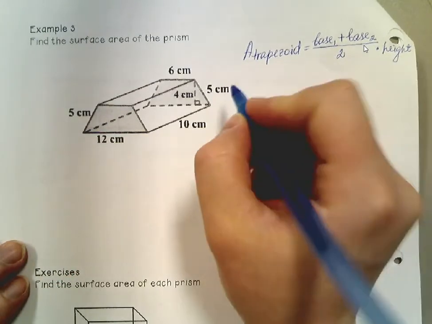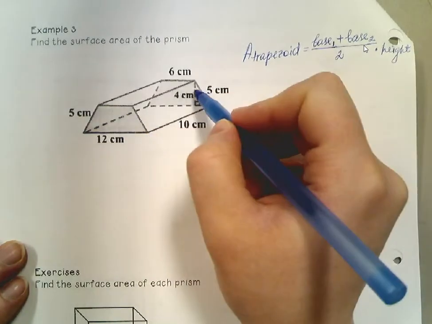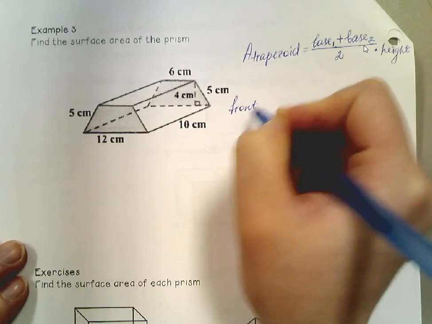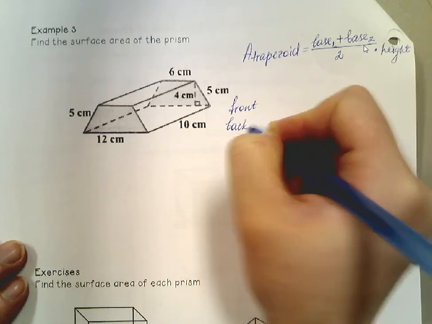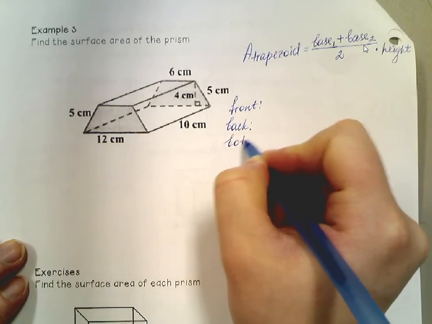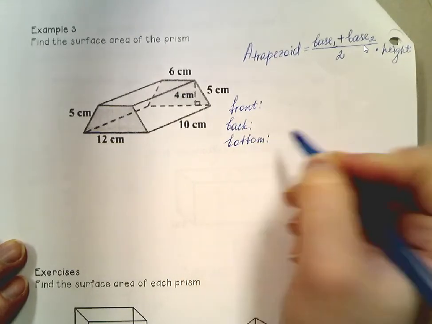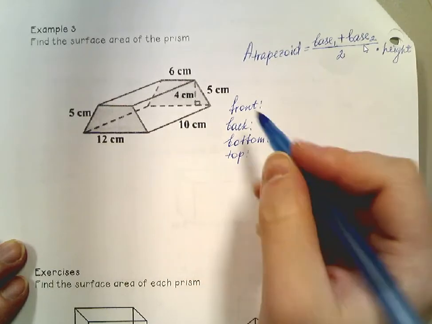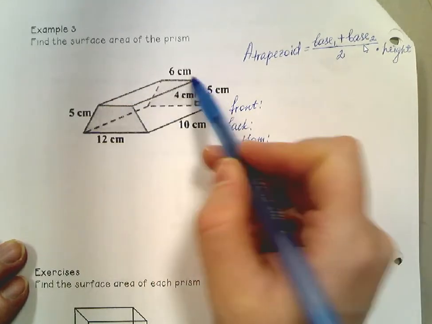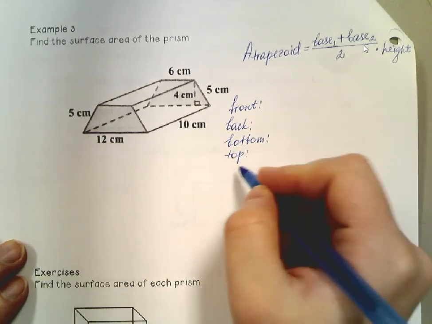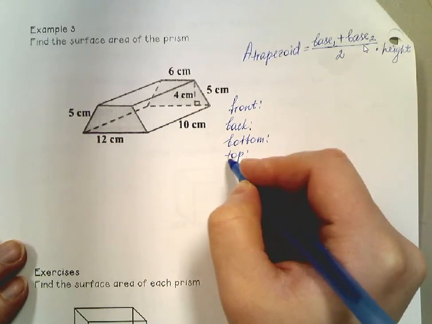So we have two bases that are the same, front and back. Then we have bottom and top. But notice they will be different in the measurements because the top is a lot smaller than the bottom based on the bases of the trapezoids that we have. And then we have left and right side.